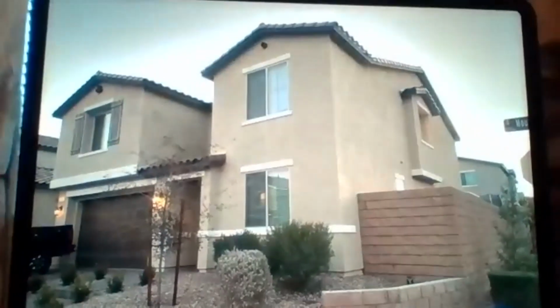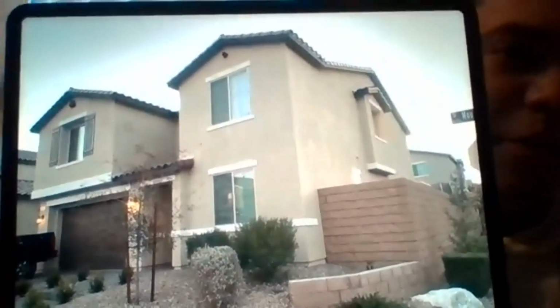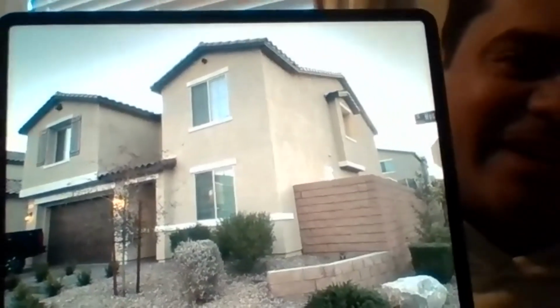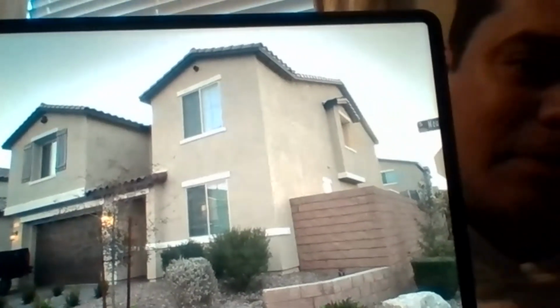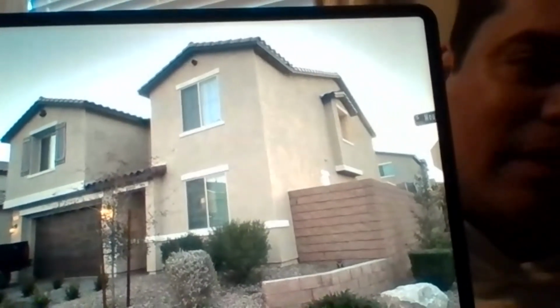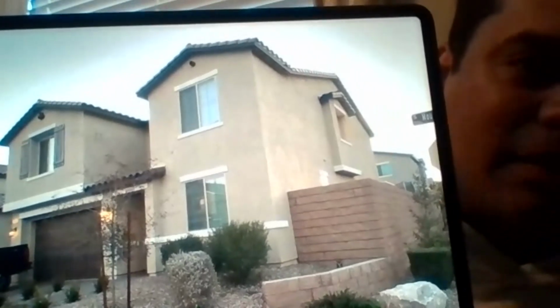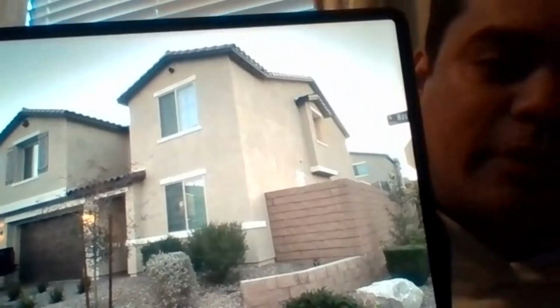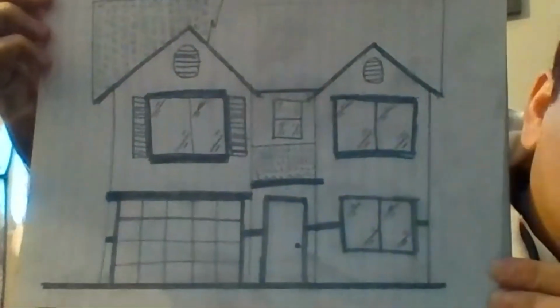So this is my house in Vegas. Of course, I love how architecture is different in every region, right? Like over here, you don't see shingles. All you see is tile roofing and a lot of stucco, no siding, because it's over 120 degrees every summer. So they try to keep, I guess, the heat from going into the houses. And this is my sketch.